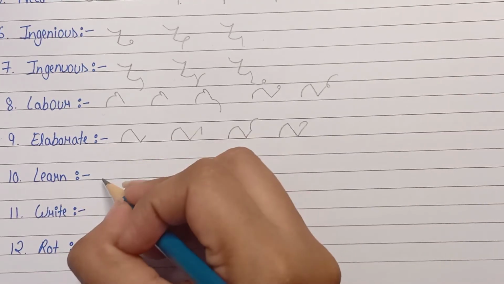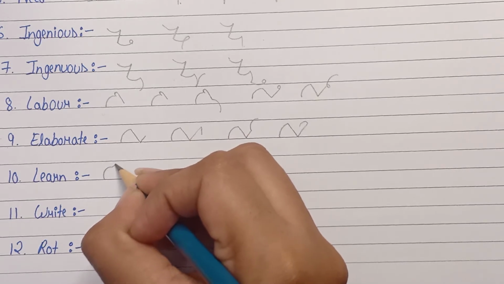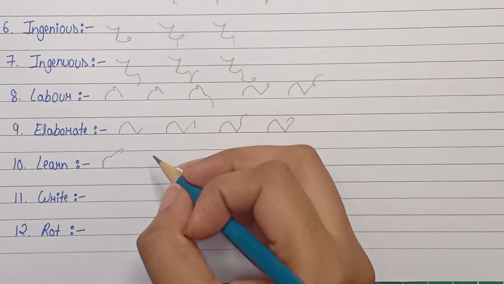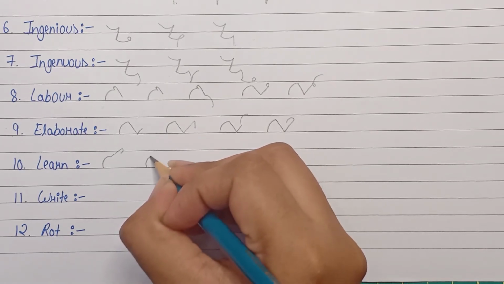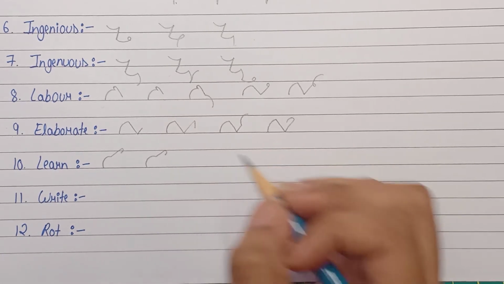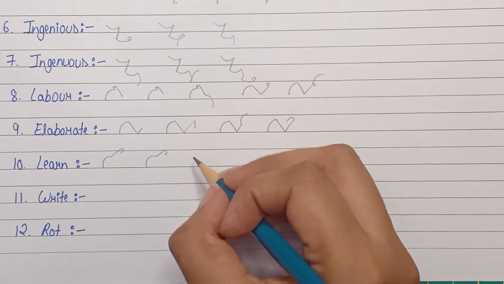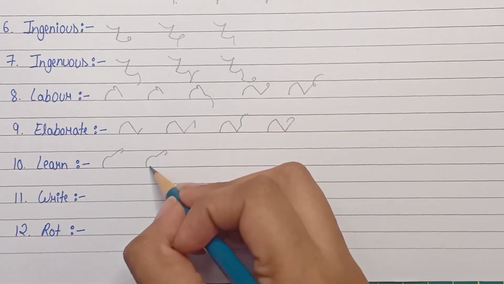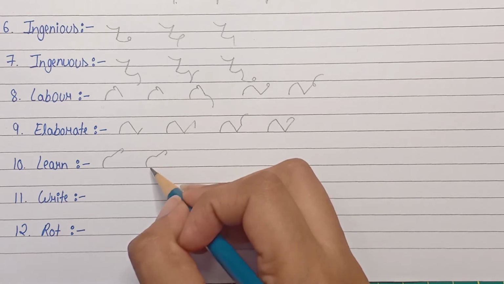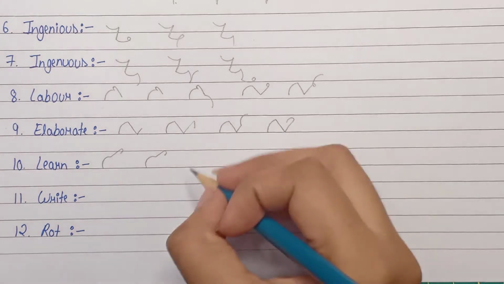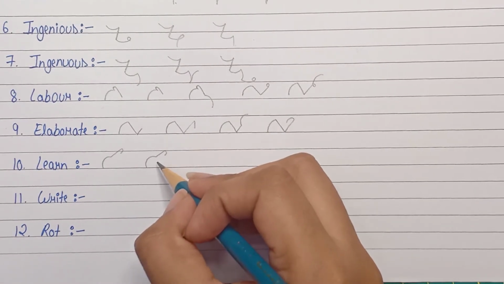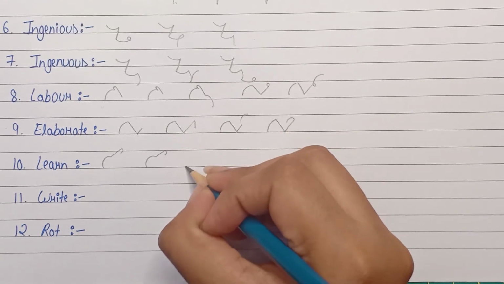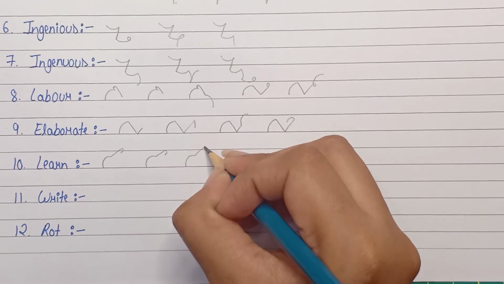Learn. L R N. Learn. Next is learned. L R N. Learned. Next word is learning. Sorry, this is learned, and in this way we also can write learned. Okay, this is half length of R and N, and we can write like this also, L R and N.